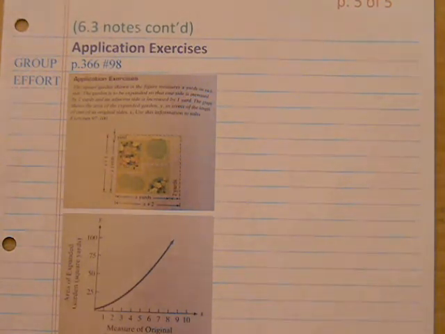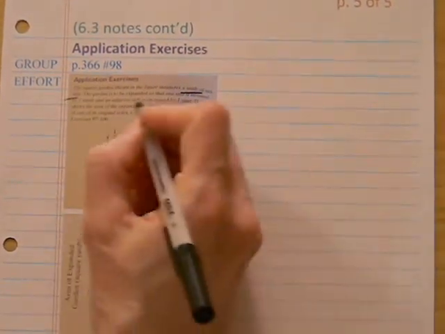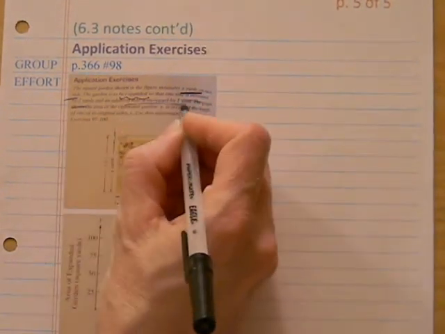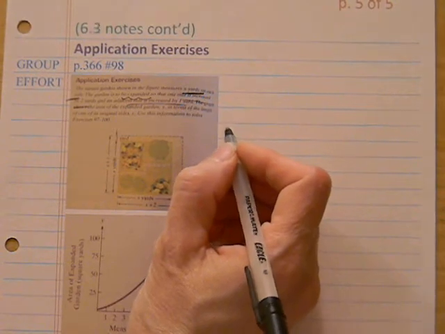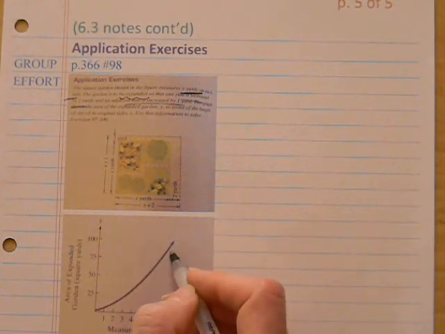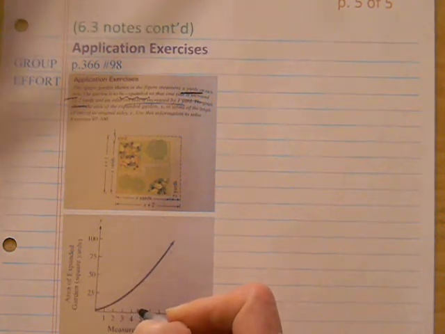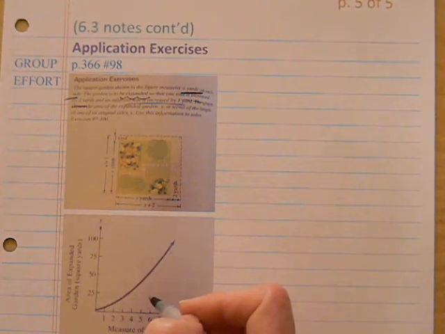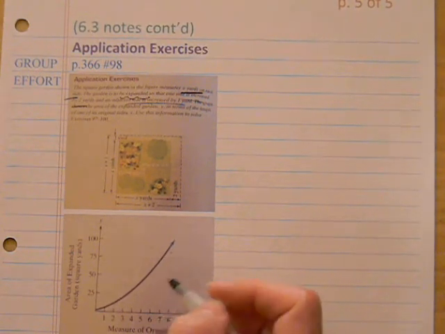So let's go ahead and read it again. The square garden shown in the figure measures X yards on each side. The garden is to be expanded so that one side is increased by 2 yards, adjacent side increased by 1. The graph shows the area of the expanded garden Y in terms of the length of one of its original sides X. Use this information to solve exercises 97 through 100.